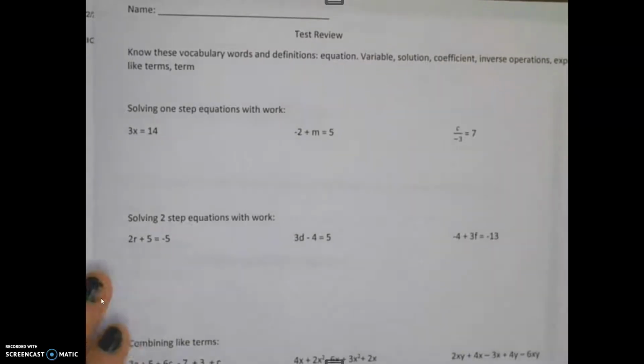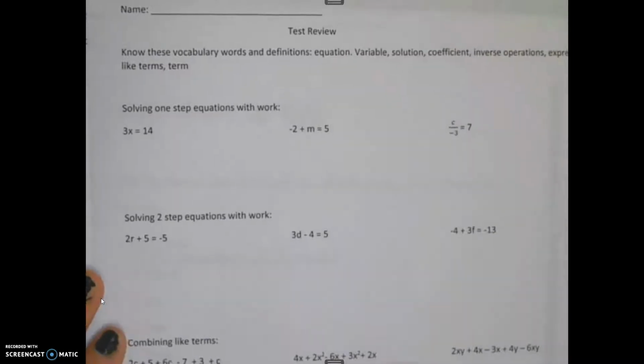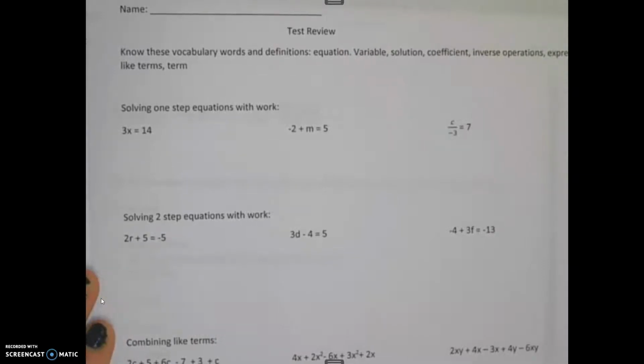Alright, so different parts that are going to be on your test tomorrow. This test review is optional to turn in to me. It is worth extra points on your test, but it has to be done. I won't accept it late. It's only due before the test.